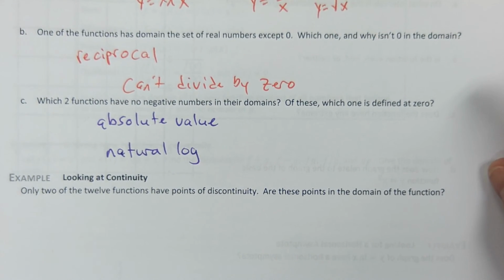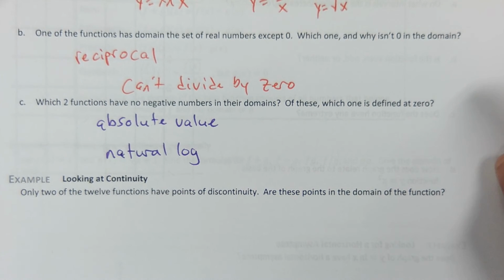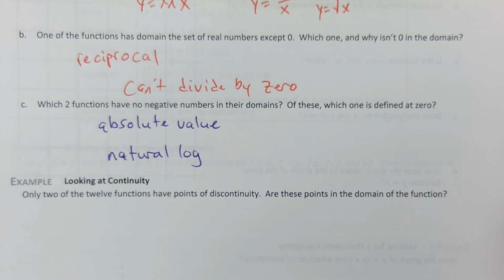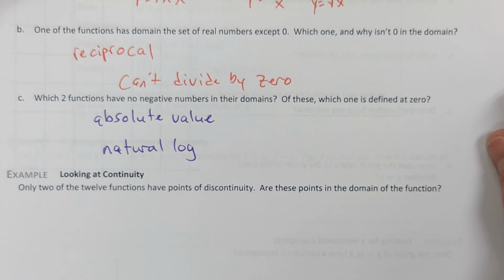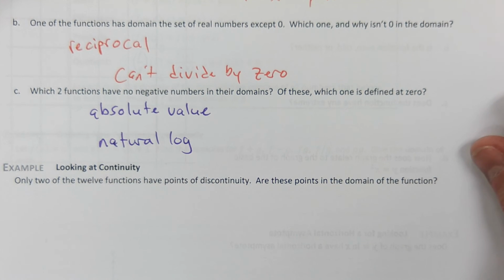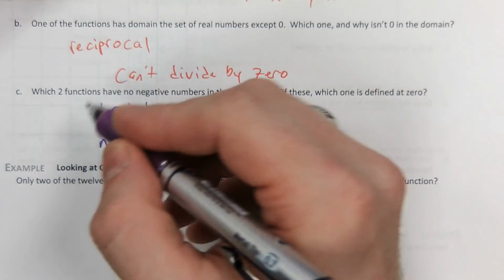Why can't absolute value be 0? Yeah. Because what absolute value means is how far from 0 is this? 0 is at 0, so it's 0 away from 0. Yes, Adi? Is that square root? Yeah, the absolute value.